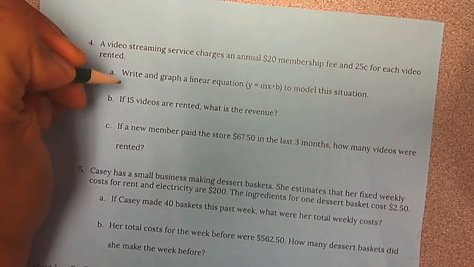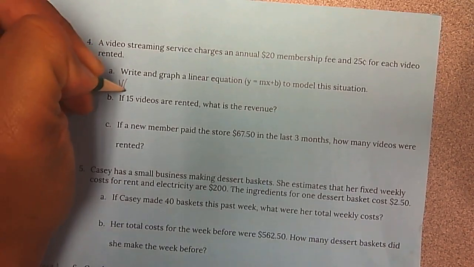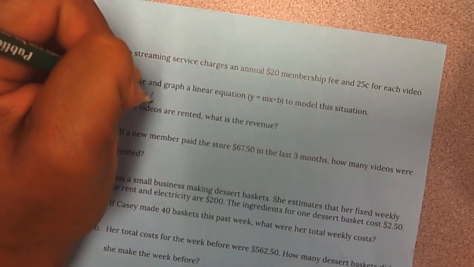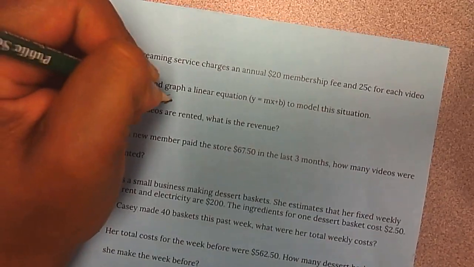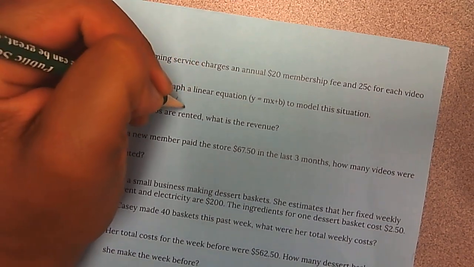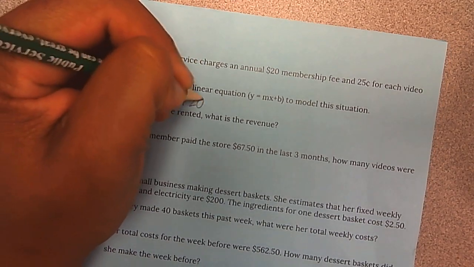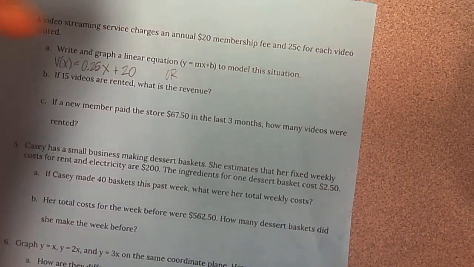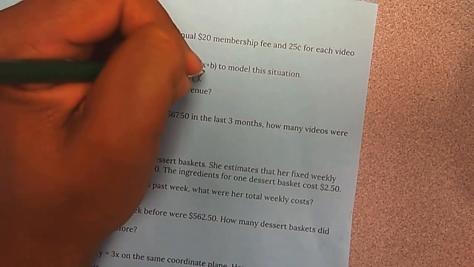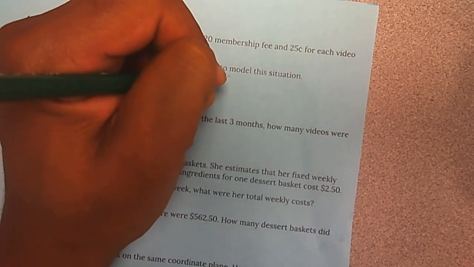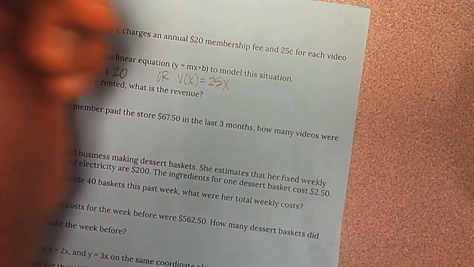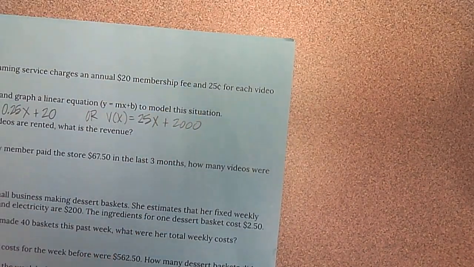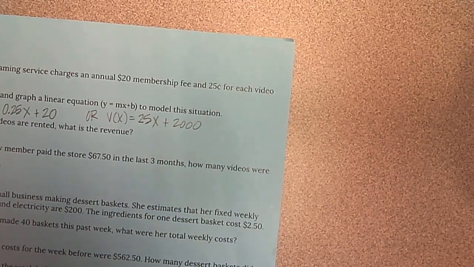So for my videos, this is going to be 25 cents plus the $20 membership fee. Or this is going to be 25 pennies plus the 2,000 pennies for the membership.